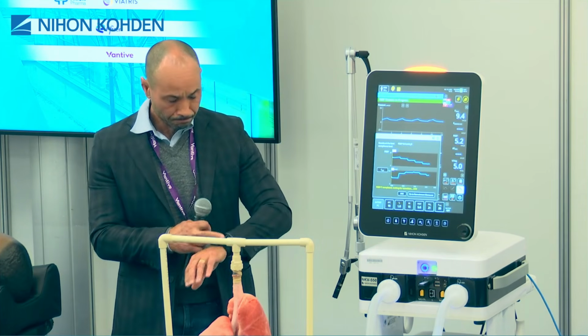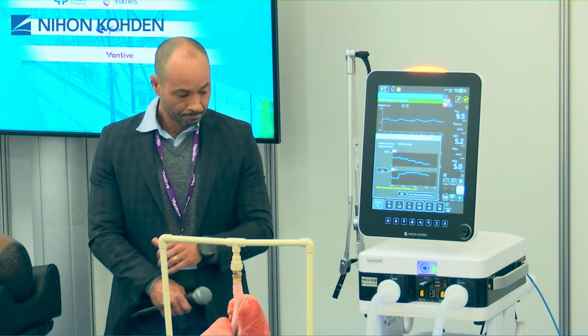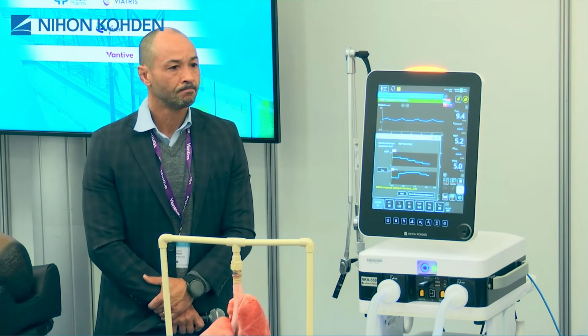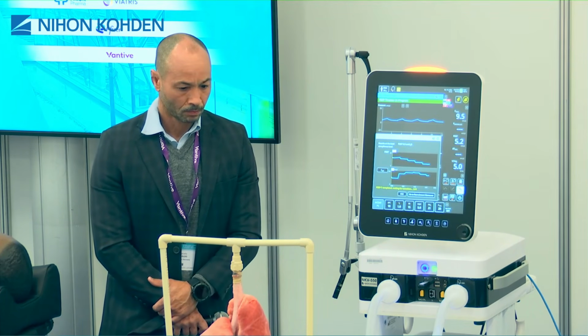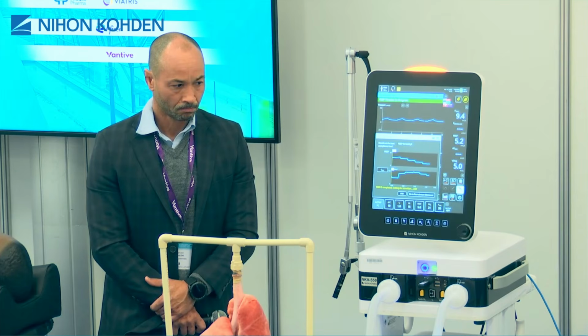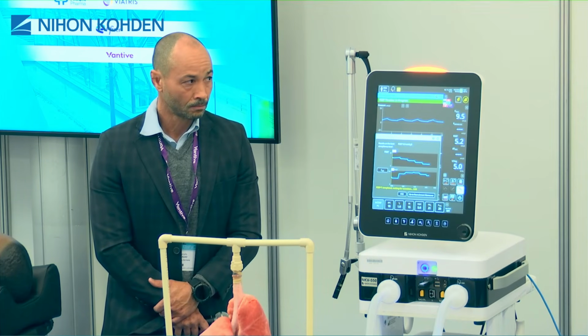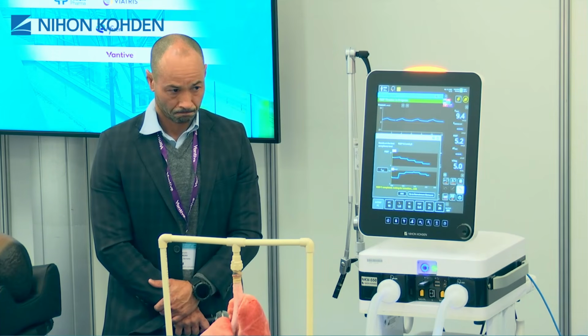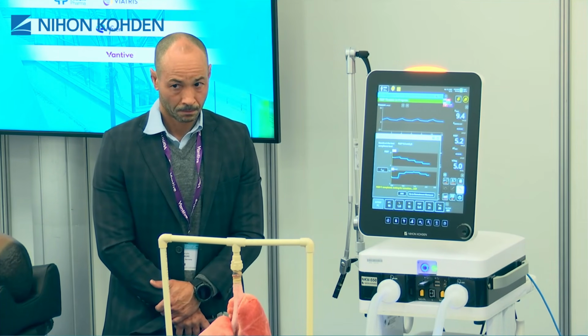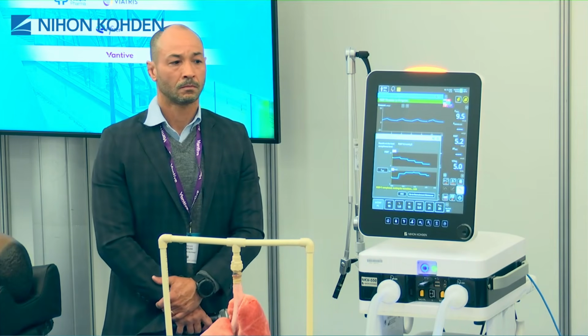This maneuver is just testing how much you are recruiting from 6 to 16 centimeters of water. And recruitment happens in avalanche. Which means that sometimes you have no recruitment up to 16, and then from 16 to 18, you have tons of recruitment.